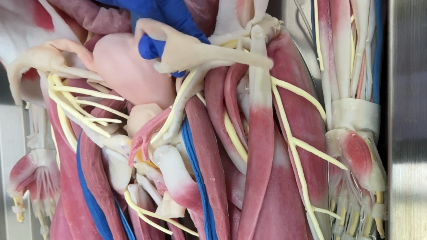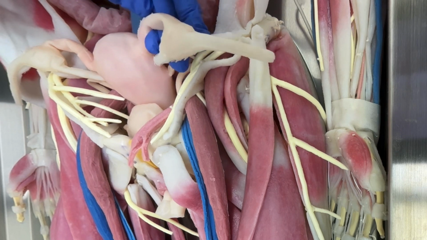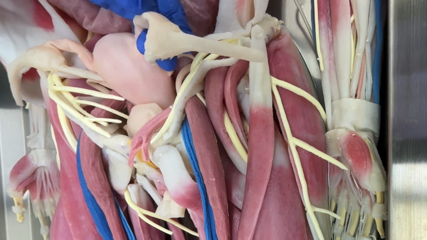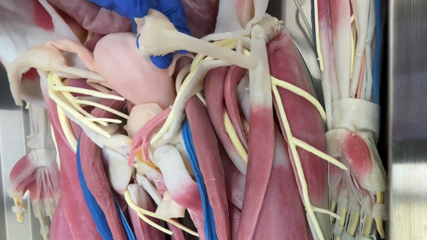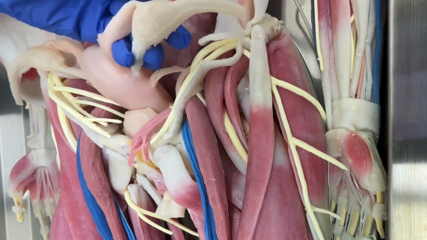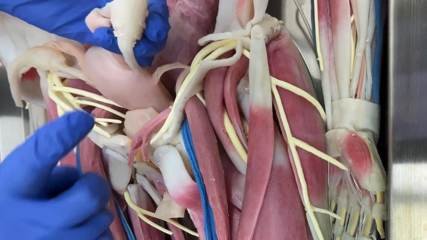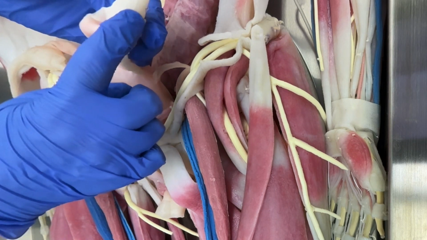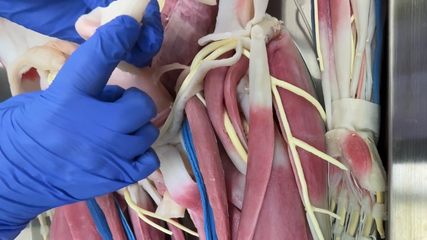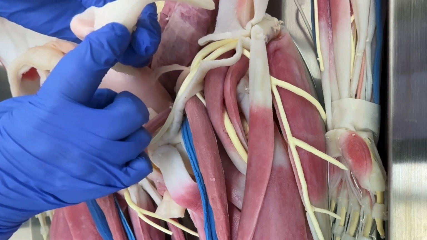And then the uterine tubes are going to end in the infundibulum. And then we're going to transition into these finger-like structures known as fimbriae. And they're going to hover over the ovary, which we can see here.